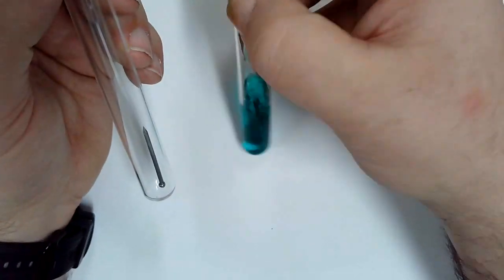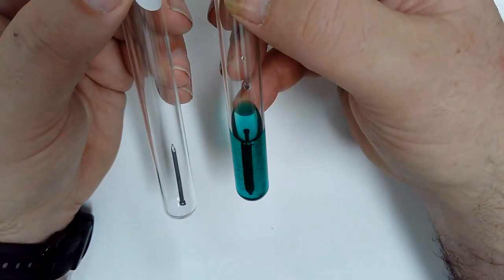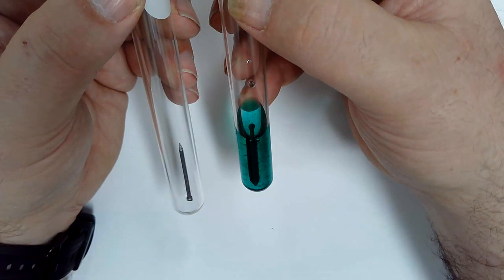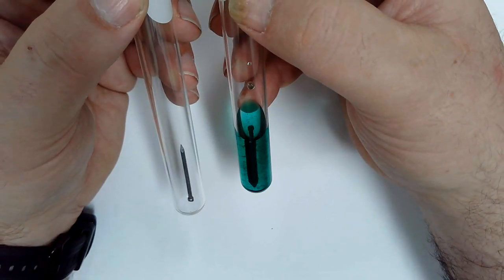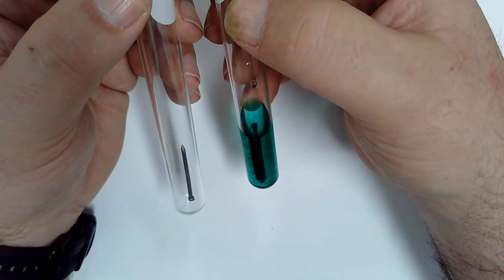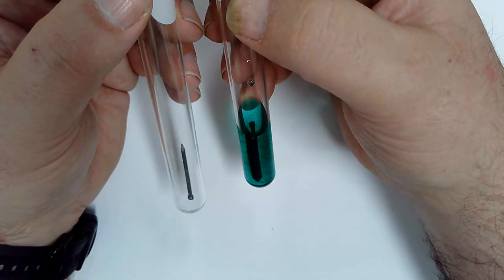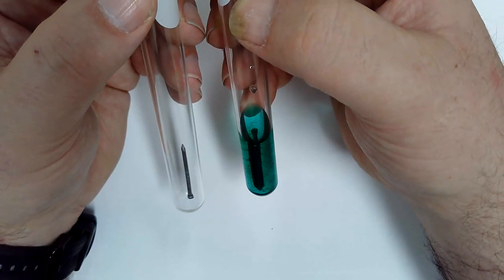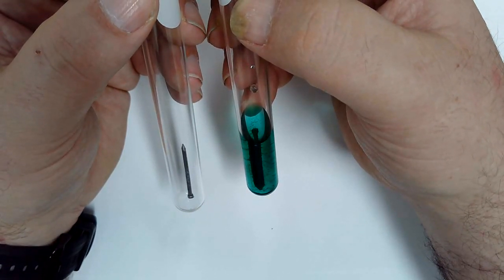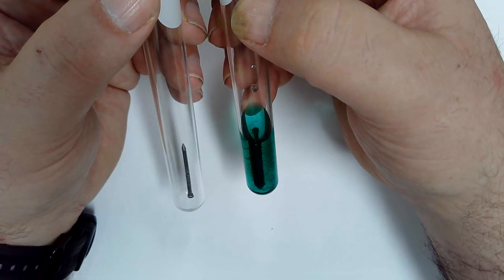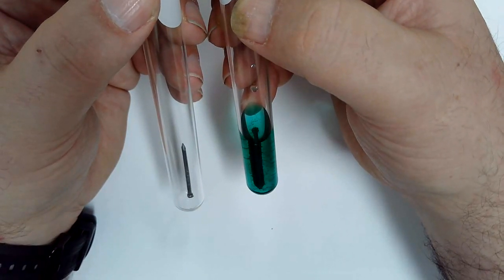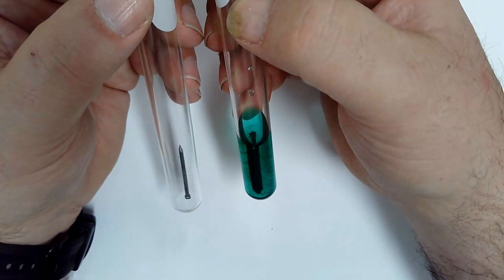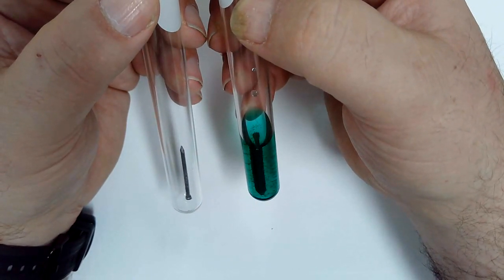How about if I do this? You guys see what happened there? It wasn't the iron coming apart, actually. The iron dissolved. But something else happened that made it look bigger than it actually was. Mary, what do you think? The copper.